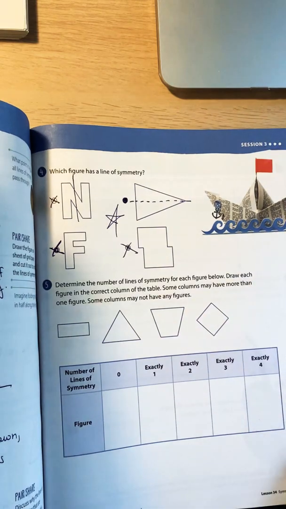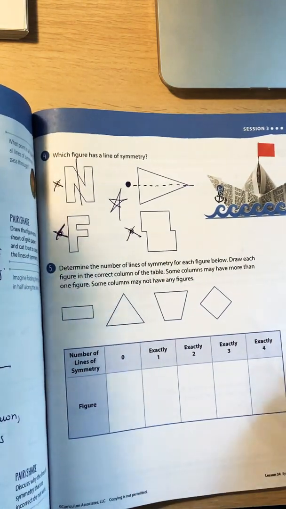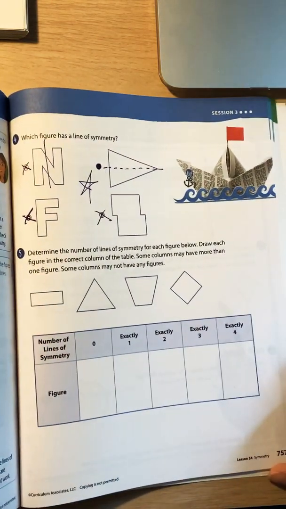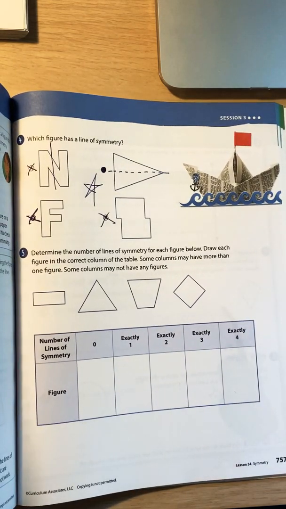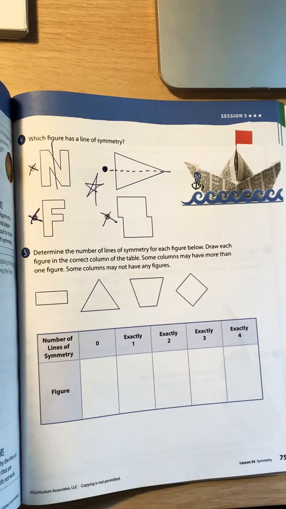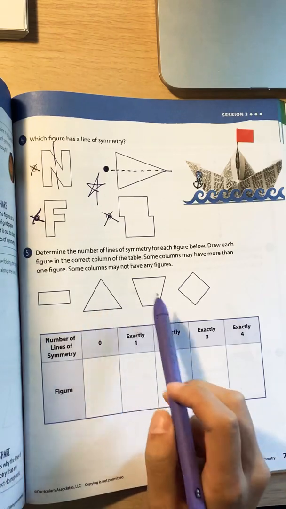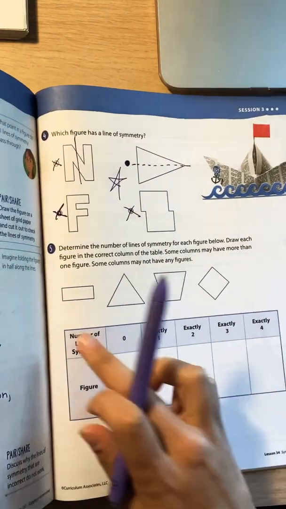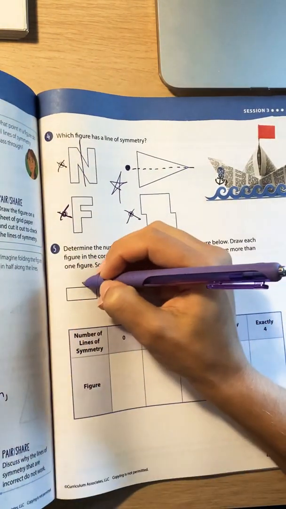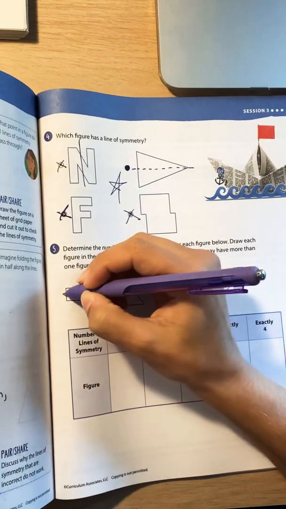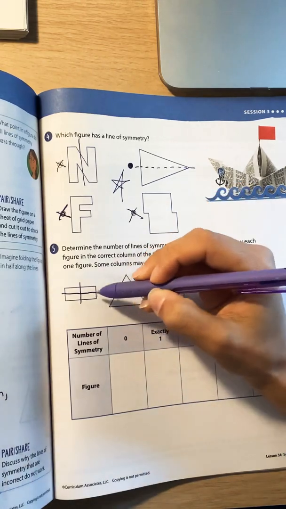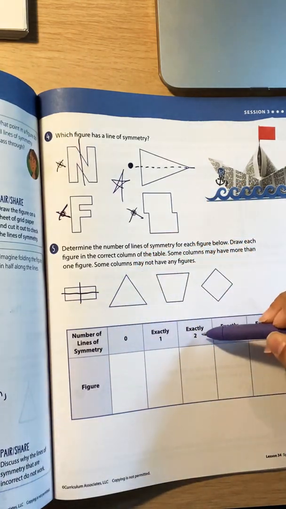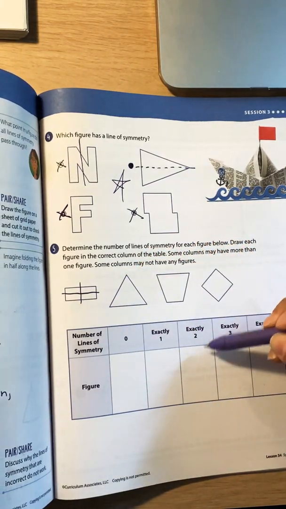Okay, number 5. Determine the number of lines of symmetry for each figure below. Draw each figure in the correct column of the table. Some columns may have more than one figure, some columns may not have any figures. So first step is drawing the lines of symmetry on each of these. Okay, so if I do the first rectangle right here, I can do one vertically and one horizontally, and that's it. Okay, so it has exactly 2 lines of symmetry, so it goes in this column, exactly 2.